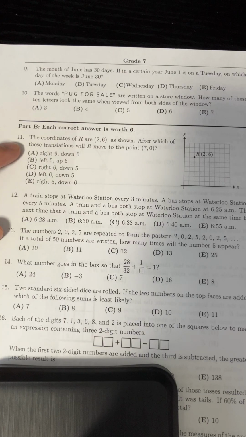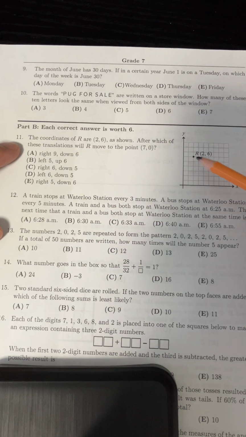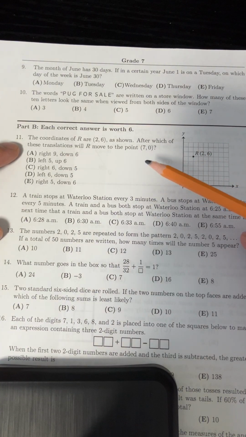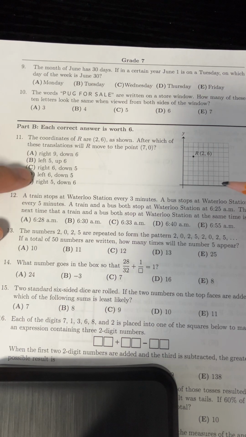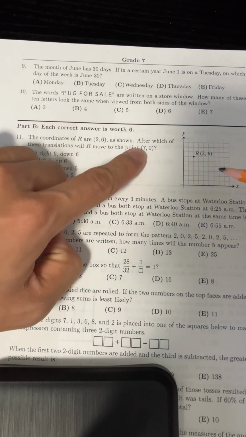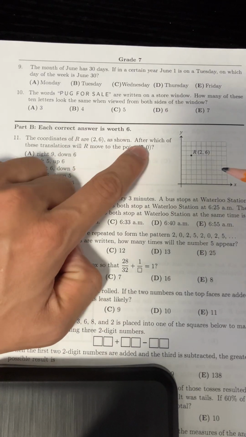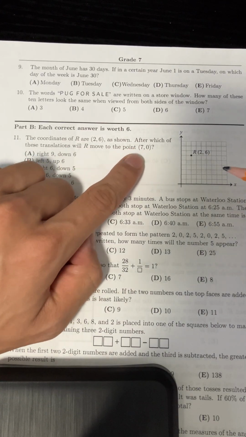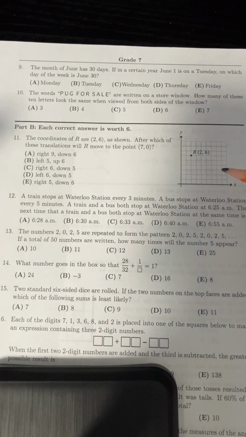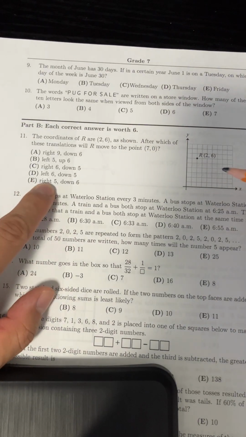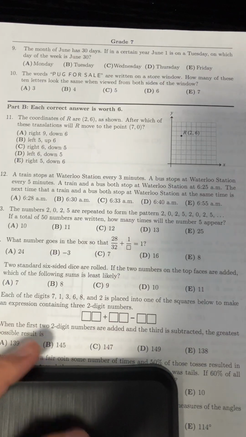In problem 11, we have 2 points. The first point is plotted here. The second point is not on the graph, but we know it is (7, 0). Do you really need to plot it? Probably not. How to move from the starting point to the end point? The x coordinate is plus 5, and y is minus 6. So it's 5 to the right, 6 downwards. 5 to the right, 6 downwards, E. Okay, here we go.